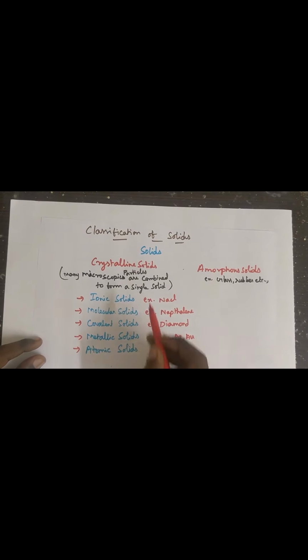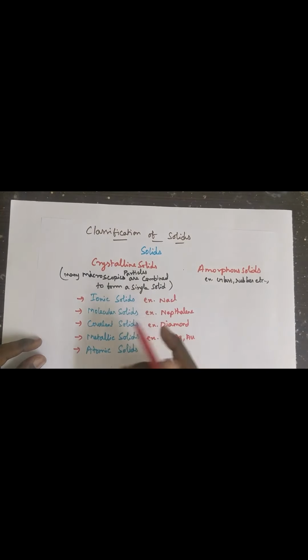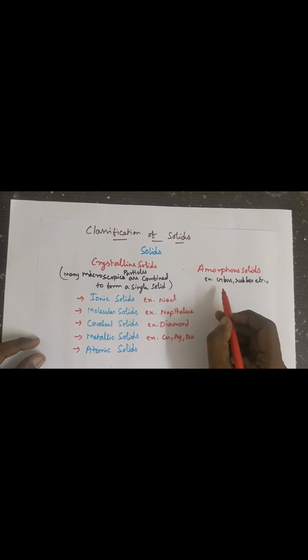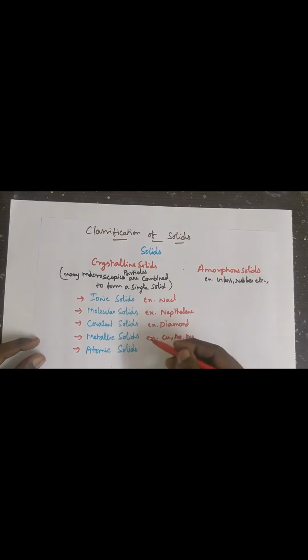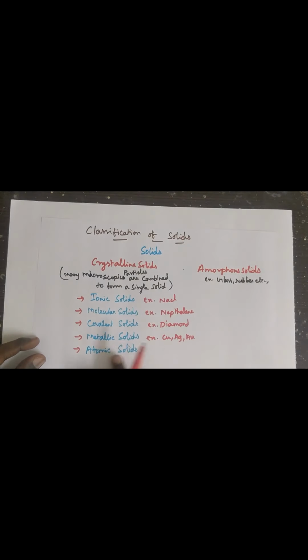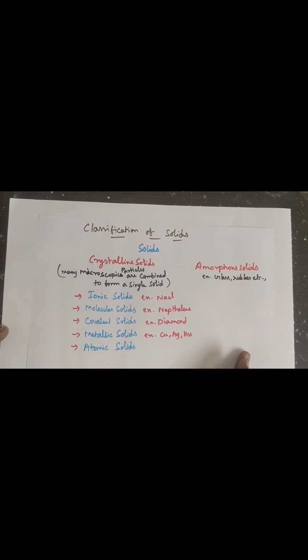So solids are classified into two types: crystalline and amorphous solids. Crystalline solids, many microscopic particles combined to form a single solid. There is no need to study this definition. Amorphous means it exists in powdery form. Examples are glass and rubber. Further, crystalline solids are classified into ionic, molecular, covalent, metallic and atomic. First four only for you, so the last one no need to study. Then we will see in detail about ionic, molecular, covalent and metallic in later videos.